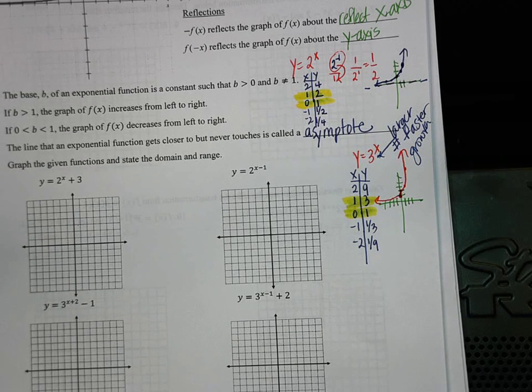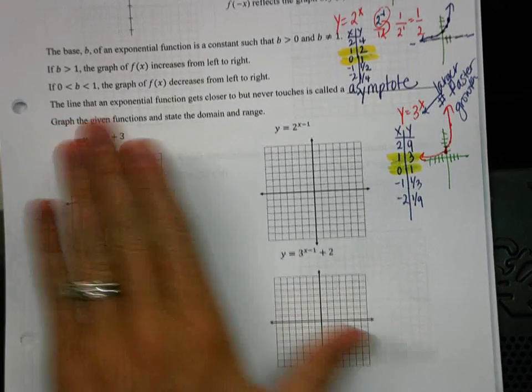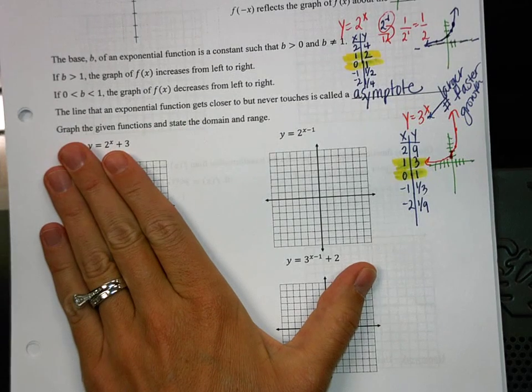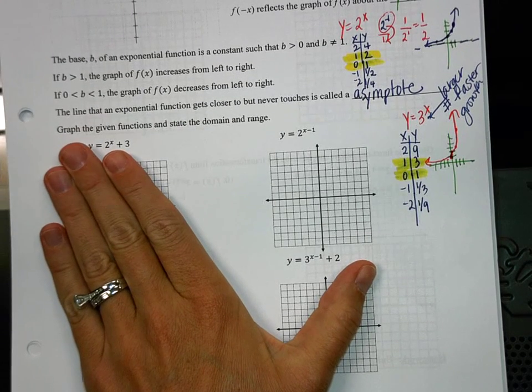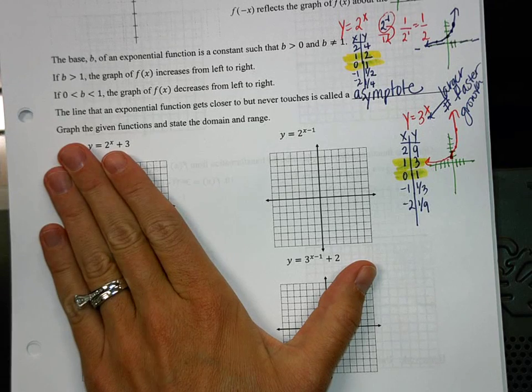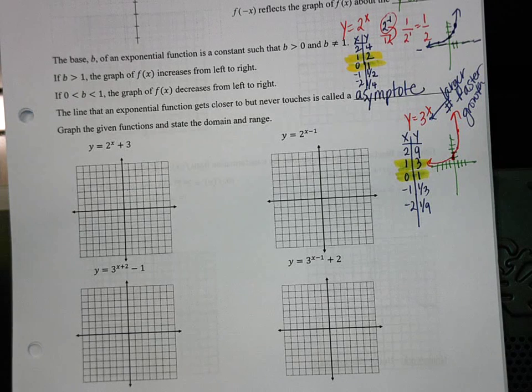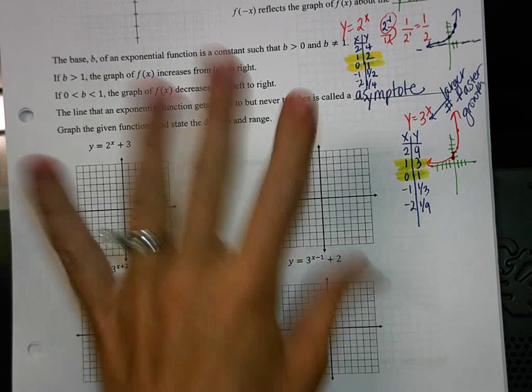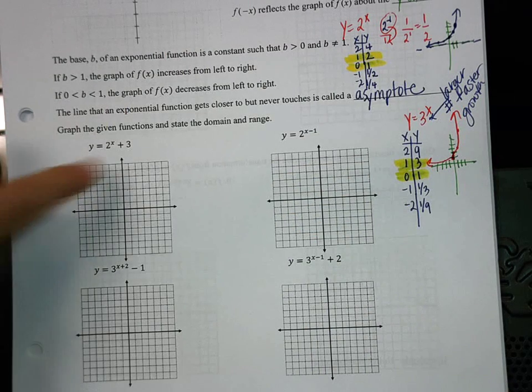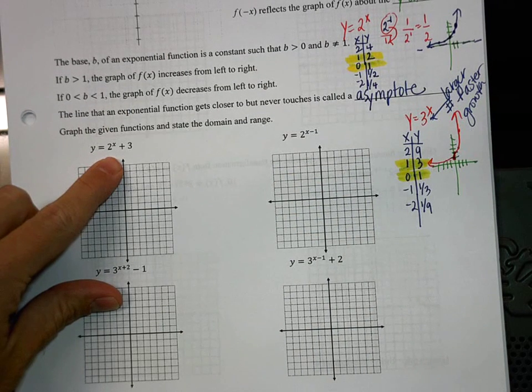Now, if you were to do t-charts for all of these, it would take you a long time, and you would end up getting fractions and not very fun numbers to work with. So I'm going to teach you a shortcut so that you don't have to do these big t-charts every time. Are you guys ready to learn it?